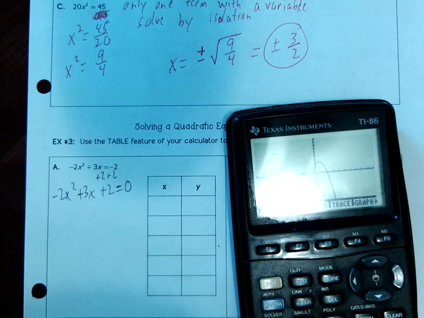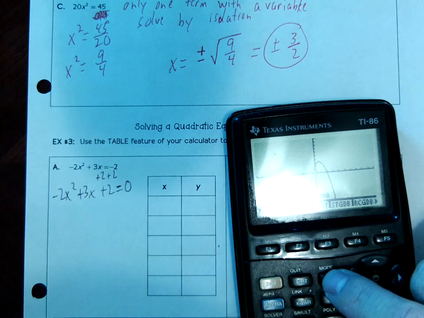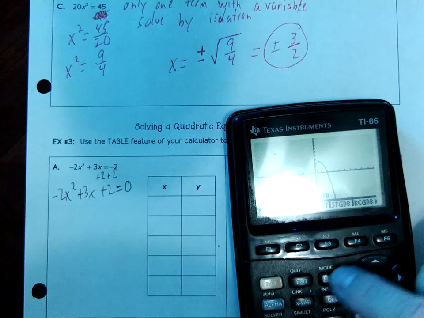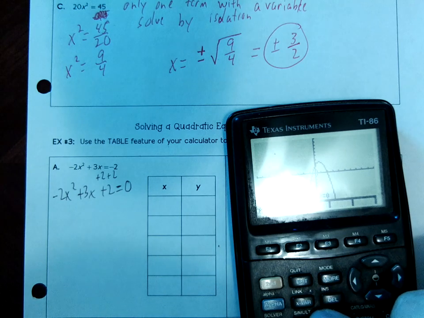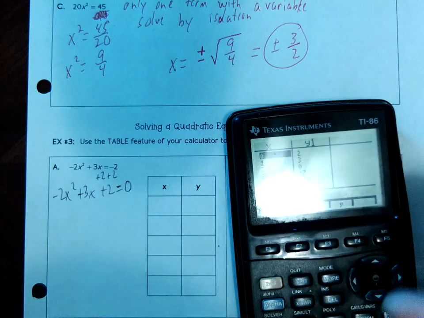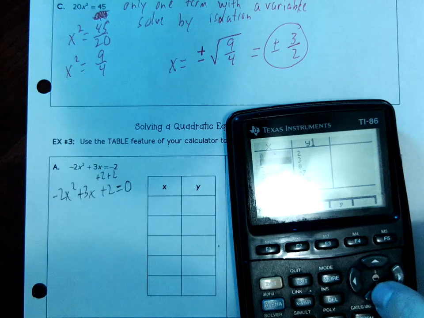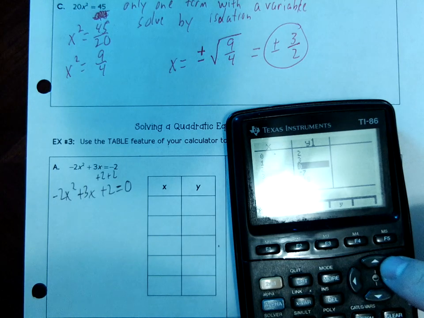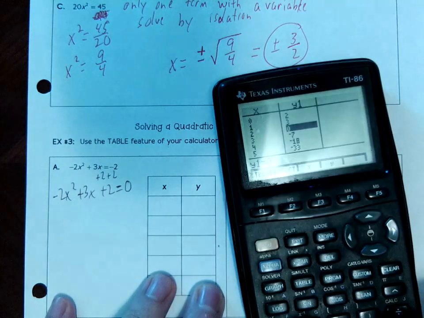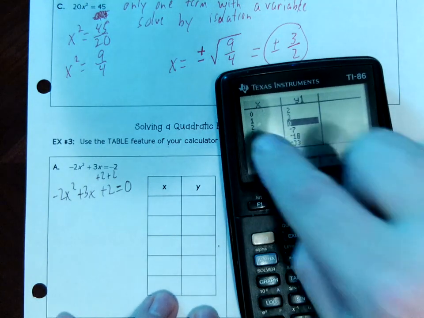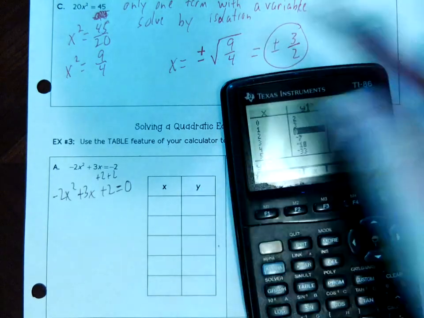So I can use a table here, using the table function of the calculator. Forget where it is. Oh, there it is. There's my table. So anytime where the y is a 0, that is an x-intercept. So you see here it says 2, 0. Well, that is one of my intercepts.